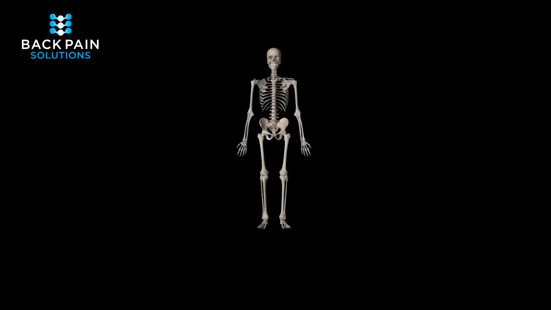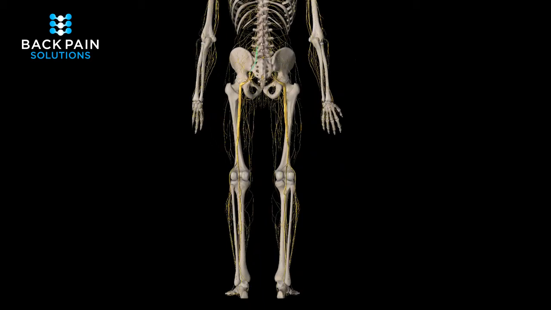So you can see here that the sciatic nerve is made of different branches that exit the spine in the lower back, then they converge together, traveling down past the hip and into the leg all the way to the toes. So when the sciatic nerve is irritated, the typical presentation is pain down the length of the leg.